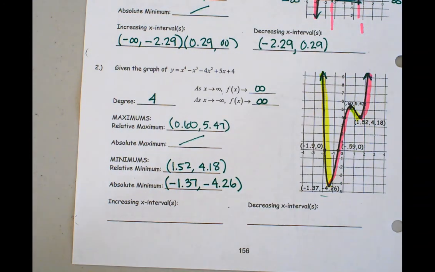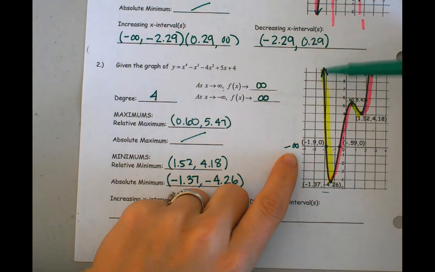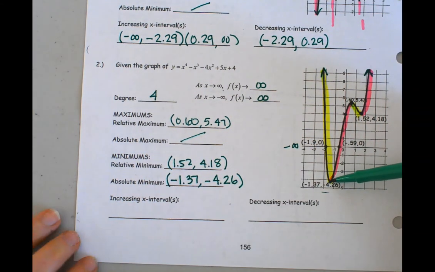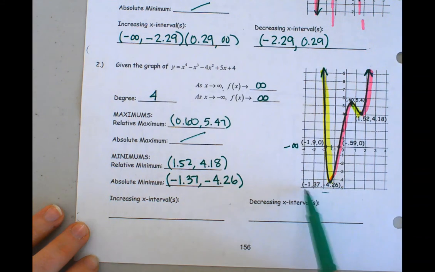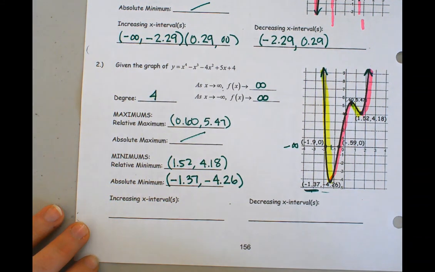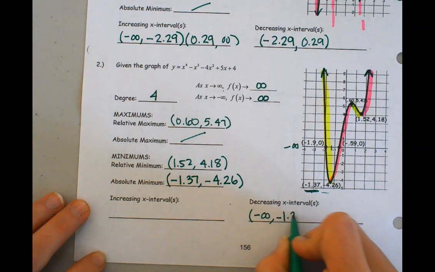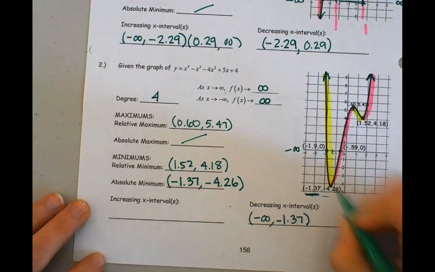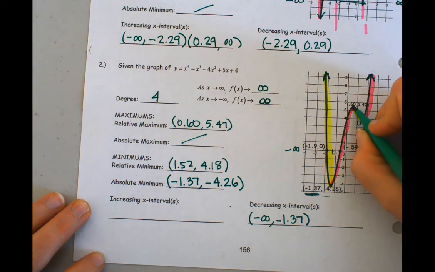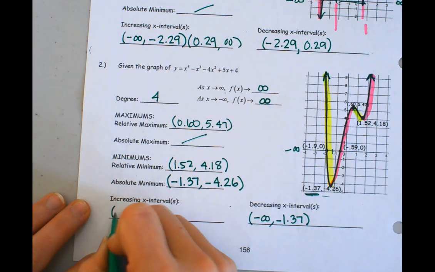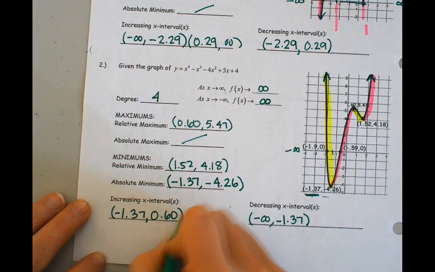So if I start on the left, starting at negative infinity, I'm decreasing from negative infinity until I get to this x value. Remember, it's all about the x intervals. So that would be the point negative 1.37. So I decreased from negative infinity to negative 1.37. Which then means at negative 1.37, I started increasing until I got to this x value. So I started increasing from negative 1.37 to 0.60.